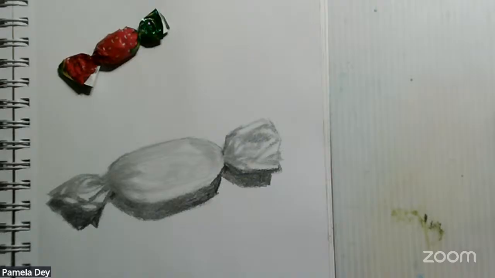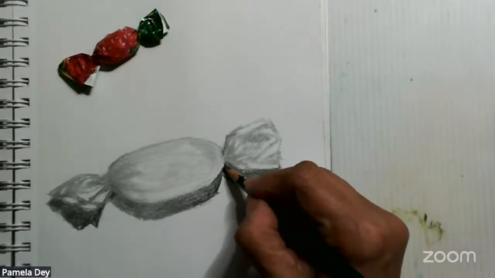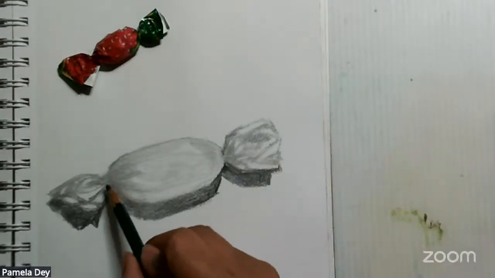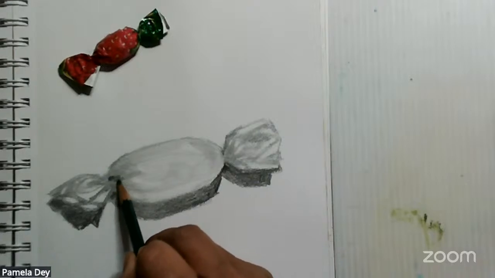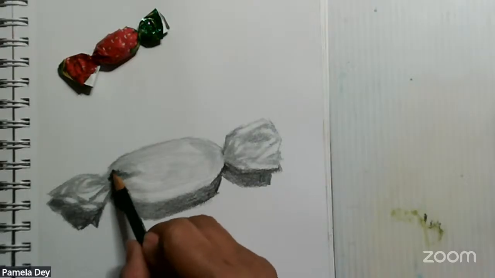Okay. That's that. The shadow is very dark. And then there is the paper that is wrinkled up here a little bit. I'm doing the wrinkles of the paper at this point.